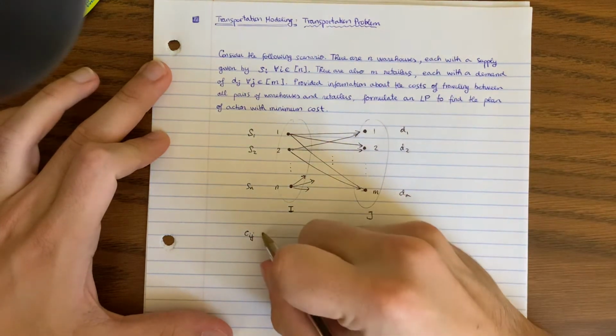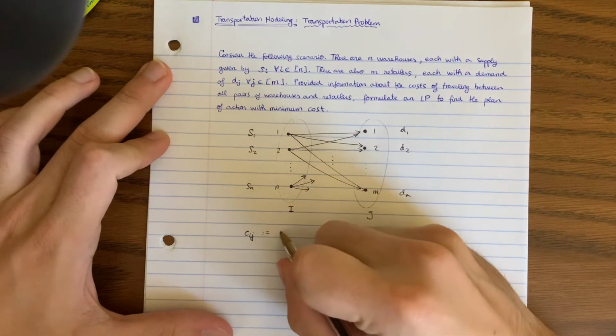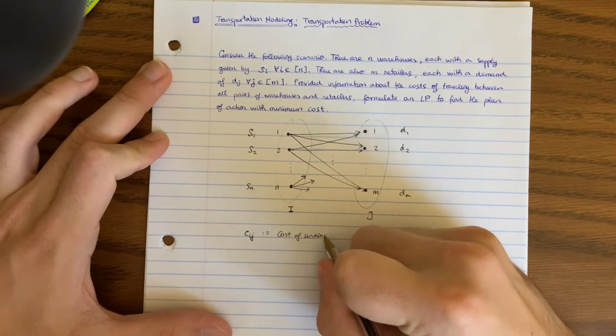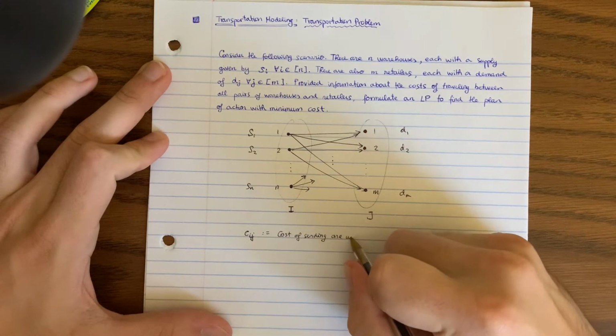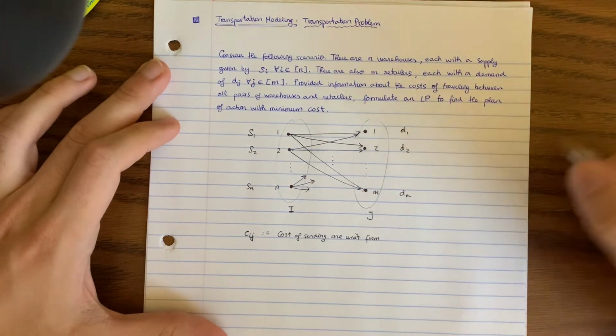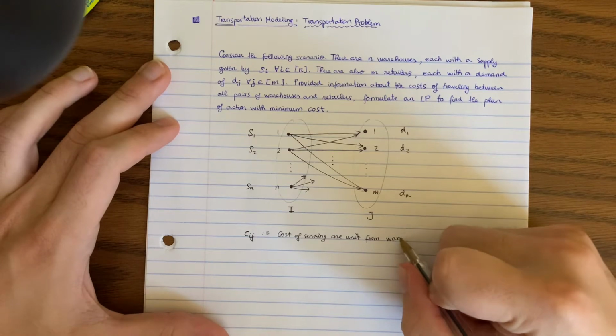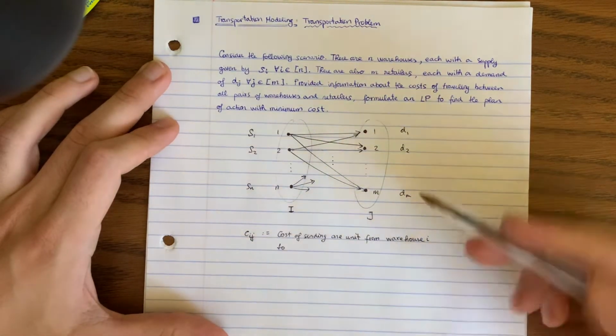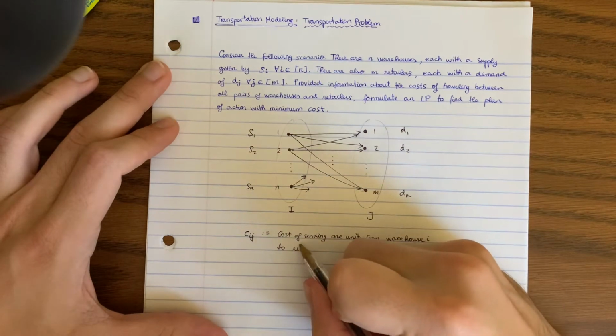That represents the cost of sending 1 unit from warehouse i to retailer j.